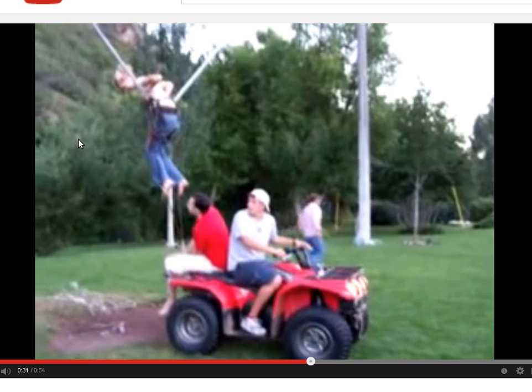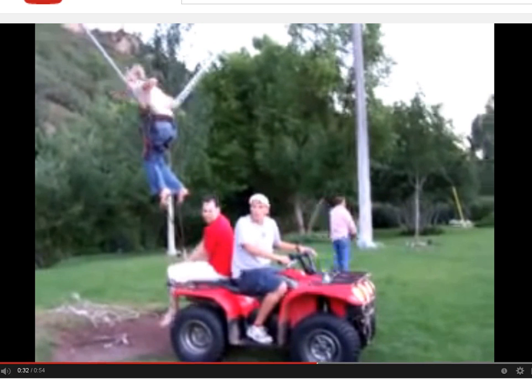And the more they stretch, the more they're going to try to pull back on the quad. So let's see what happens. 1, 2, 3.